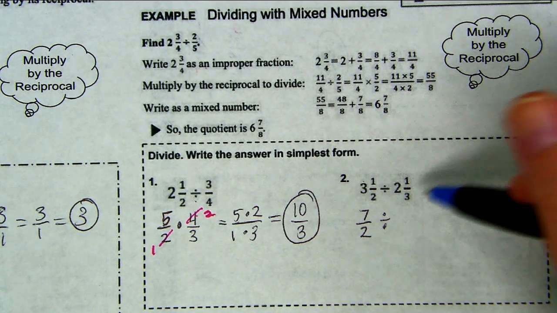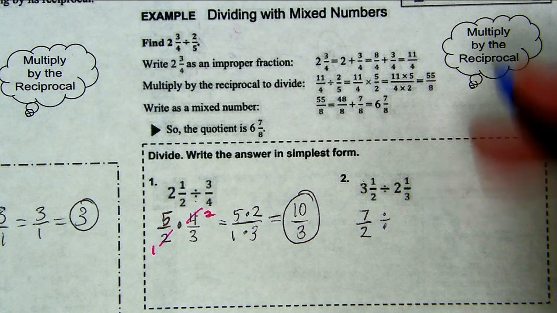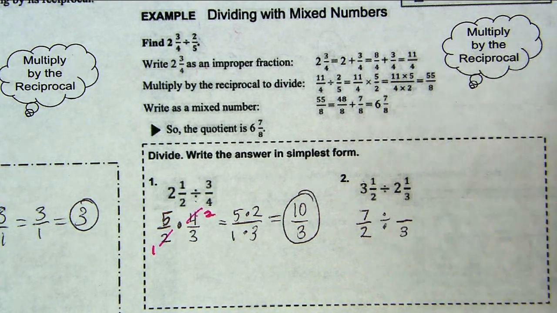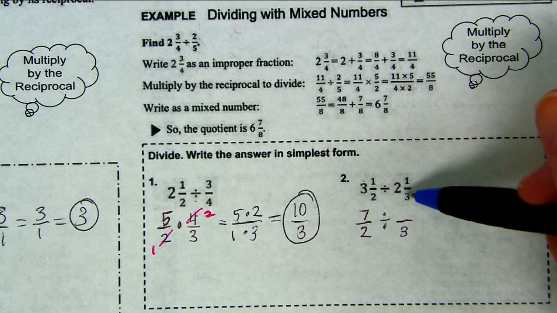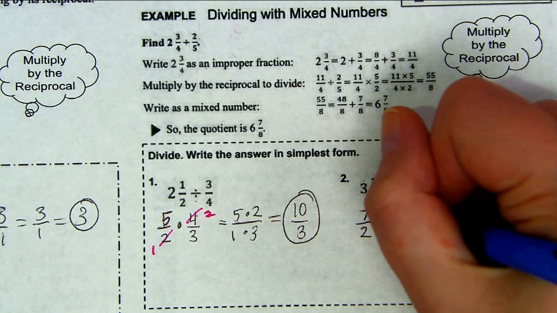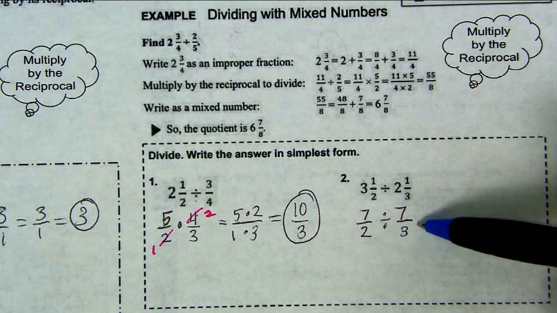Next up, we're dividing by the mixed number 2⅓, so we can turn that into an improper fraction. So 3 will be in the denominator because the denominator stays the same. 2 times 3 is 6. 6 plus 1 is 7. So I have successfully rewritten this from mixed numbers into improper fractions.